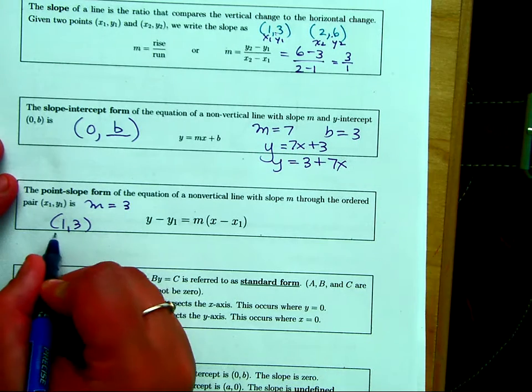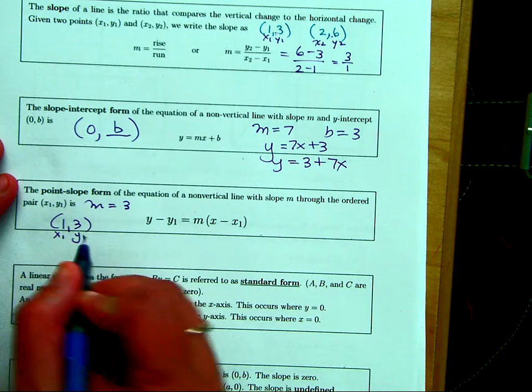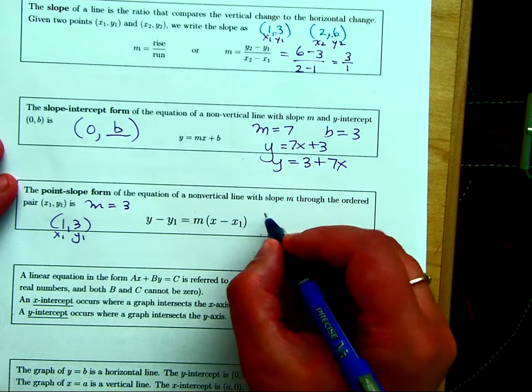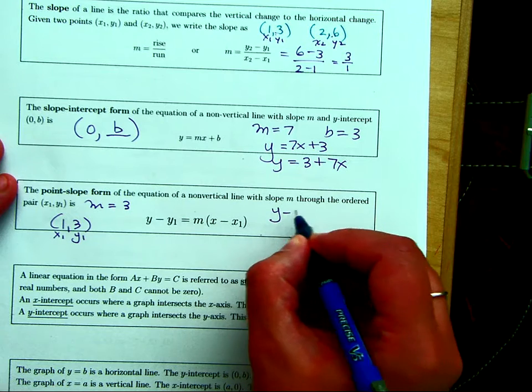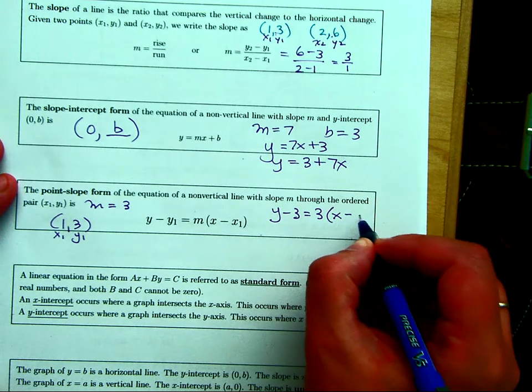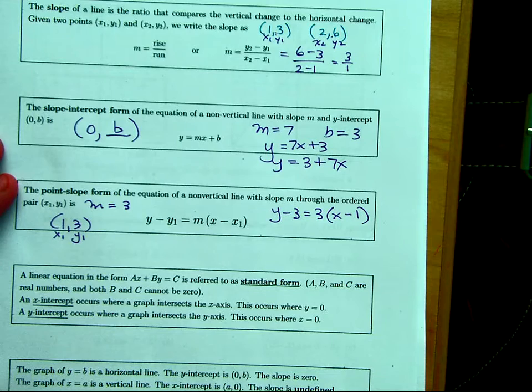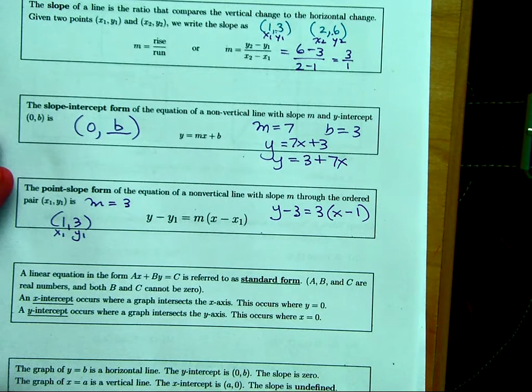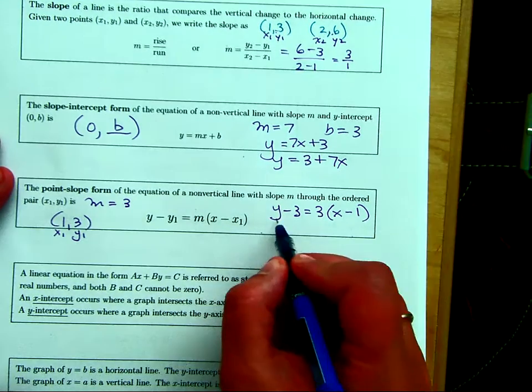So here's our x1, here's our y1. We're literally going to just plug those in. So we have y minus 3 equals 3 times x minus 1. Does everybody see where I got those numbers that I plugged into that formula? Now, usually that is done. That is point slope form.